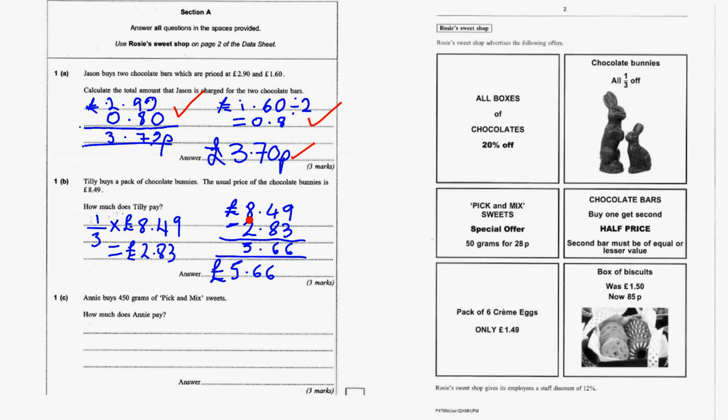So we get the original price, which is £8.49. We subtract from it the third off, which is £2.83, and the answer is £5.66. Again, 3 marks. Don't forget the 3 marks. So 1 mark for finding a third, 2nd mark for calculating the price, and the 3rd mark for the actual answer. Hope you got that correct. Let's go on to the next question.